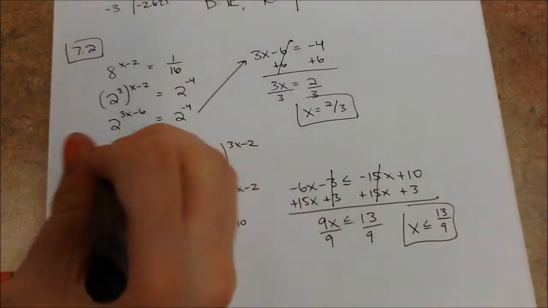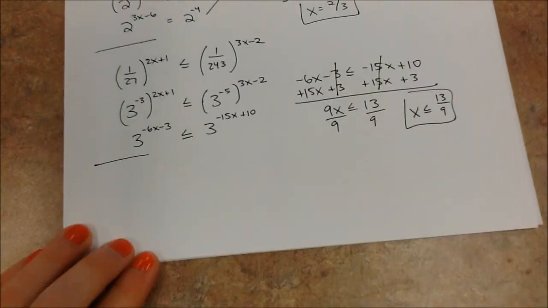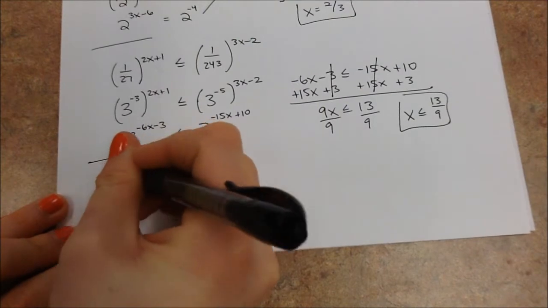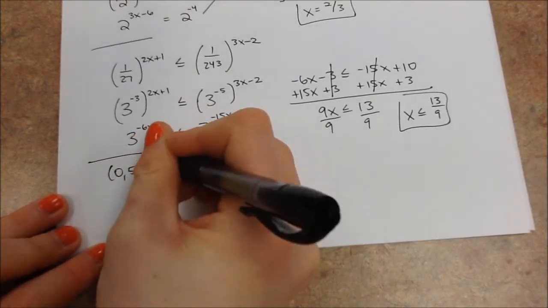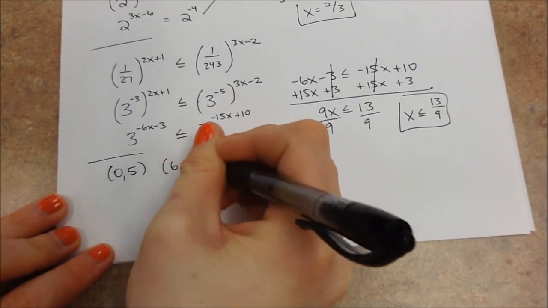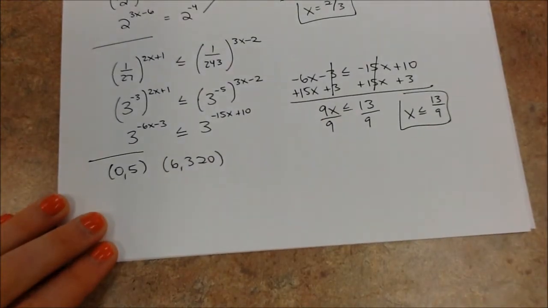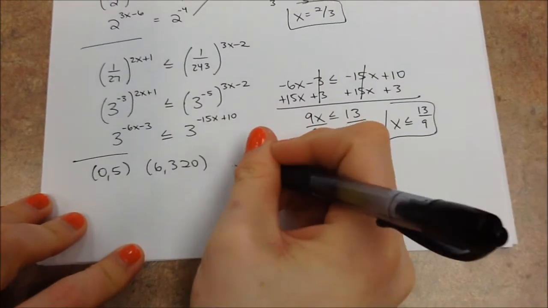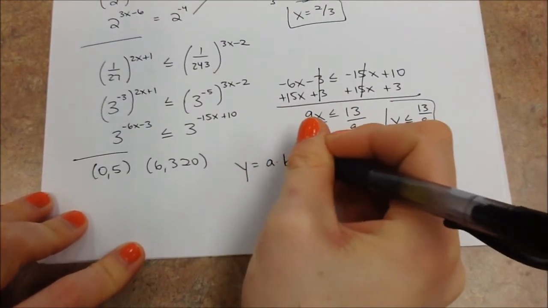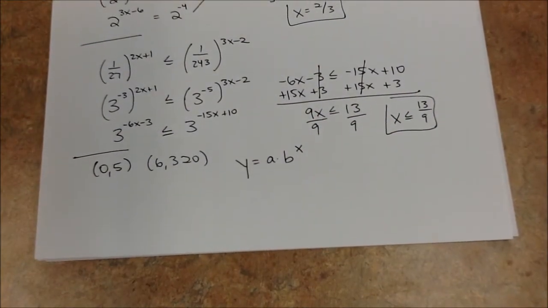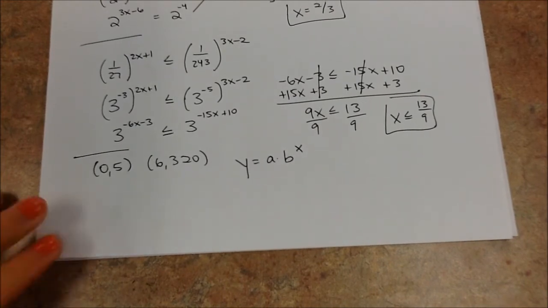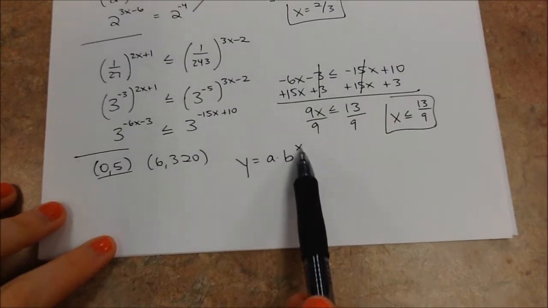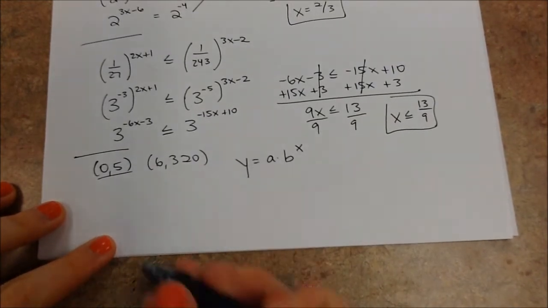Okay, then there's one more thing that we can do in section 7.2, and that's coming up with an equation. Okay, so say I give you 2 points, like (0, 5) and (6, 320), and I ask you to write an exponential function for the graph that passes through those 2 points. The exponential function looks like this, so you need to have that much memorized. We're going to try to find A, and we're going to try to find B. So we're going to start with this point right here. This is x, this is y. So we're going to plug them in for x and for y.